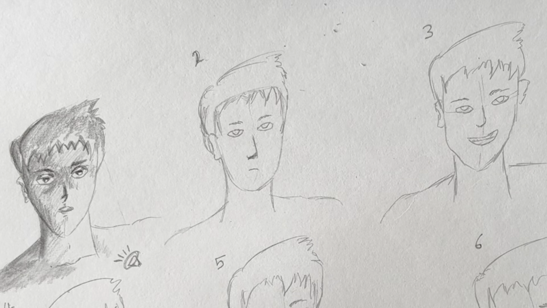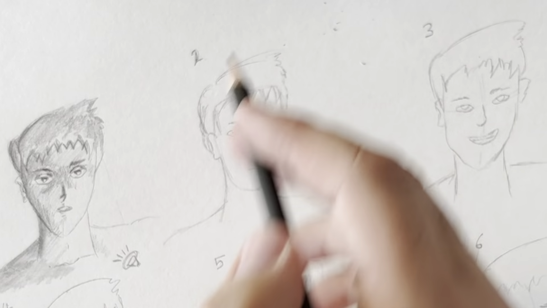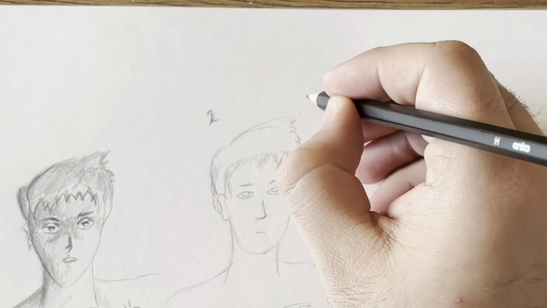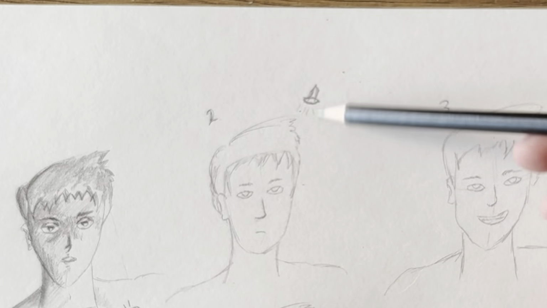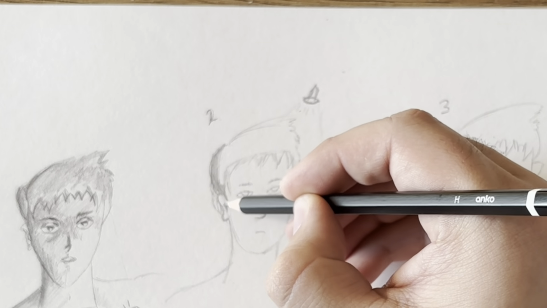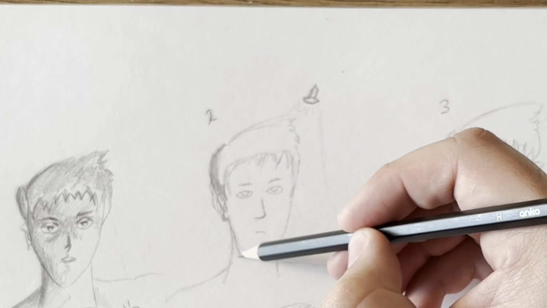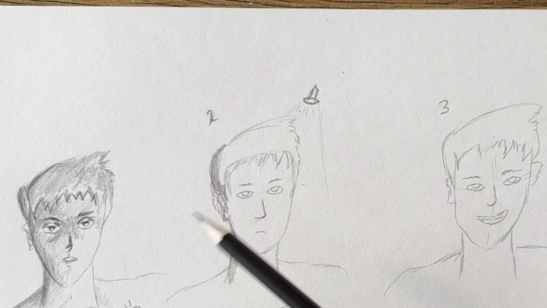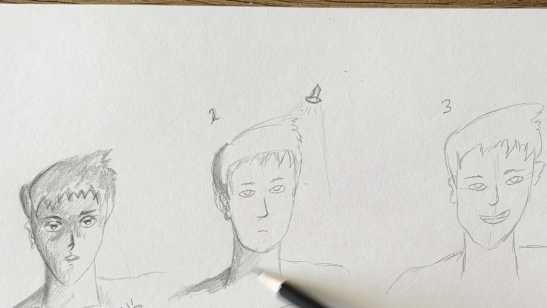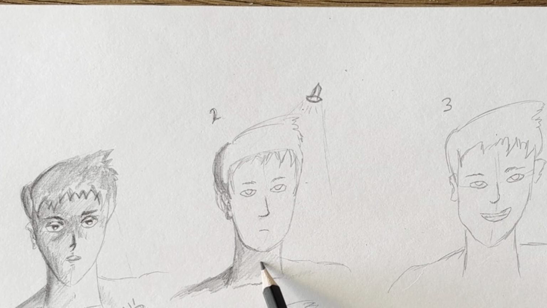Moving on to the next face. Actually, let me just fix his nose first. So we're gonna put the light source at the top of his head there, and it's gonna come down all the way down. So as you can see, the furthest point from where the light is, I'm shading it the darkest, and then the closer to the light, the lighter it gets.